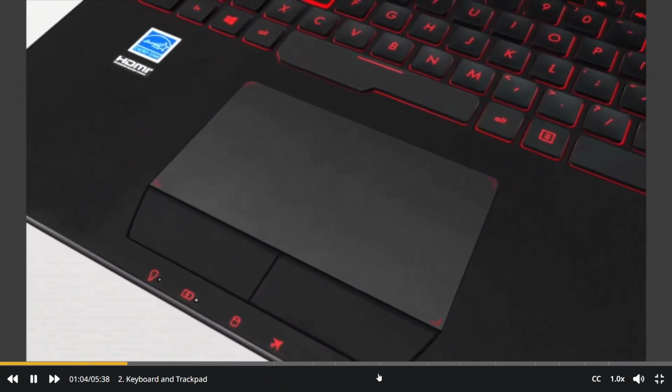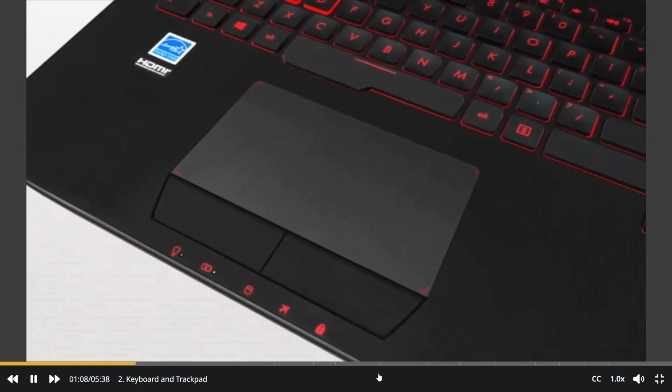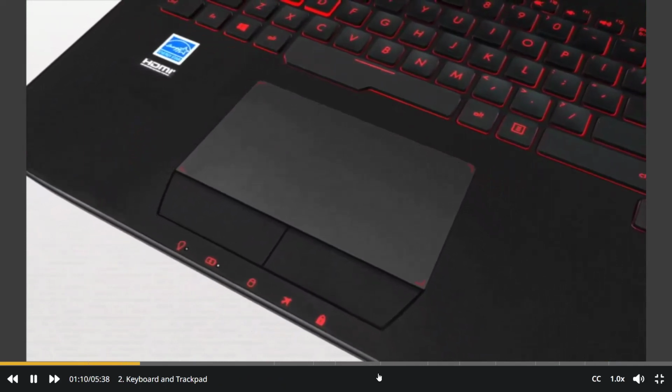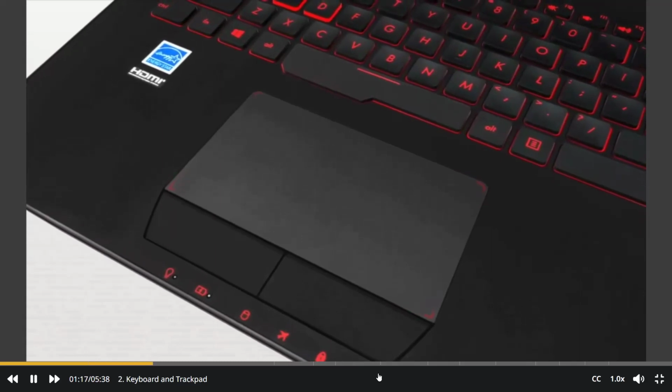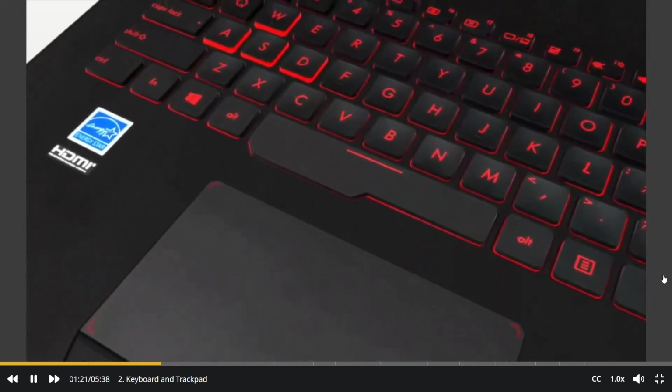Some notebooks will have a toggle switch near the trackpad to enable or disable it. For example, if you plugged in a USB mouse, you'd probably want to disable the trackpad. Sometimes people forget to enable the trackpad after disabling it and will call you saying their trackpad isn't working. The first place to check if this happens is the trackpad on-off switch.